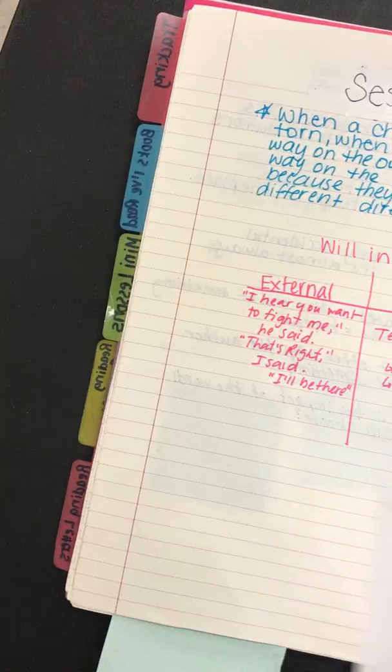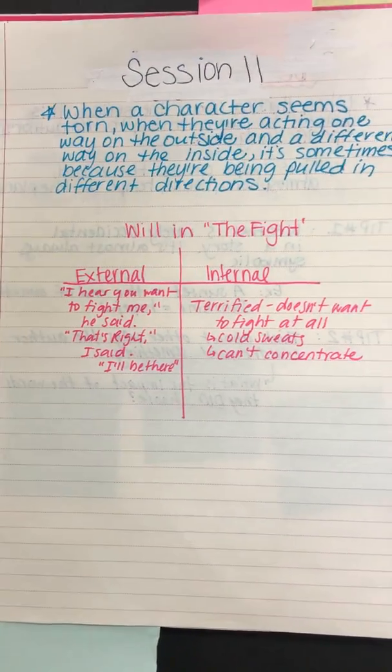So if I look at the text, I'm going to say to myself, okay, so Will says that's right? He says, "I'll be there." He acts on the outside as if he wants to fight Mike. But let's see how he feels on the inside. If we study how he reacts in his thoughts, we see that the idea of fighting actually terrifies him. So he feels terrified, but he acts tough. That's a key thing I want to pay attention to. I can see that those pressures are conflicting. I'm going to go down here and add this in so that you can see it.